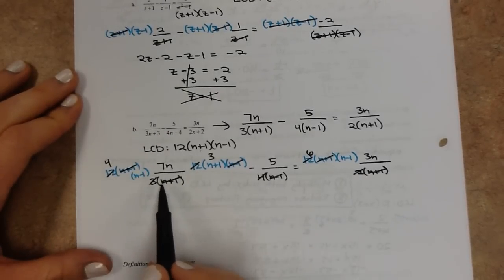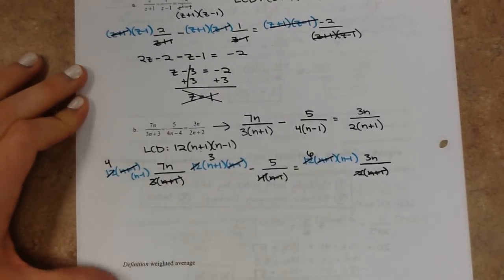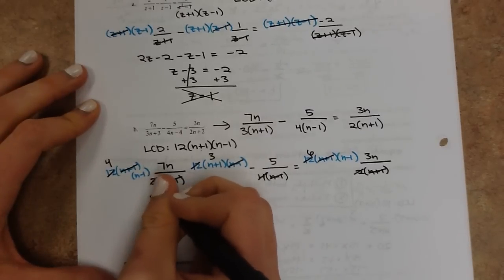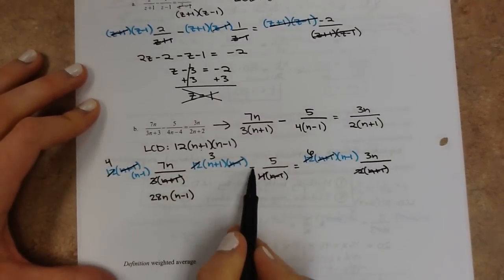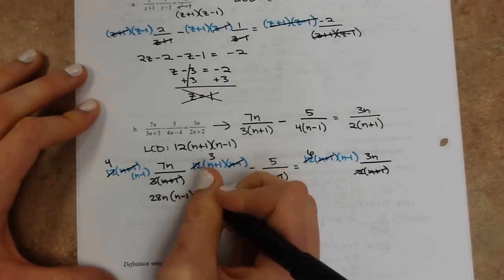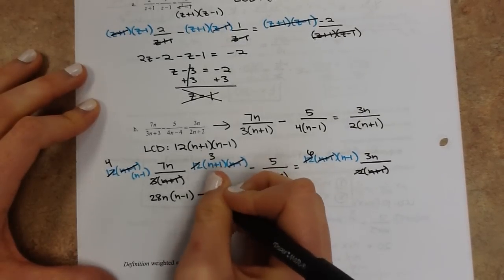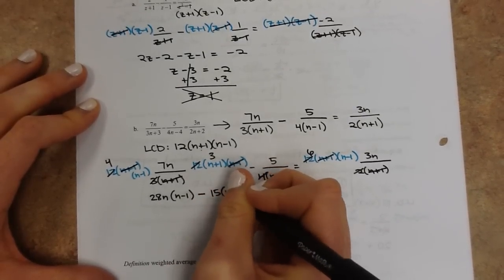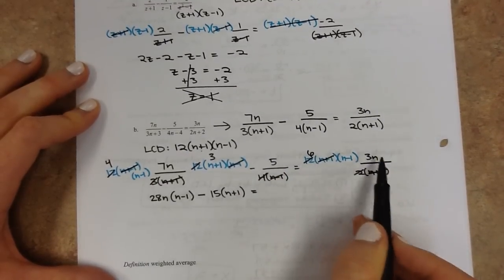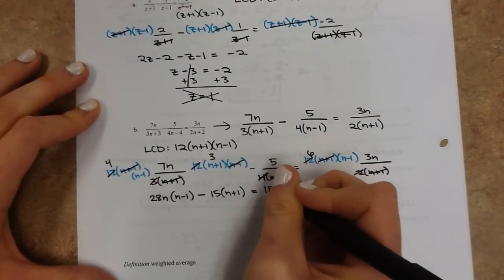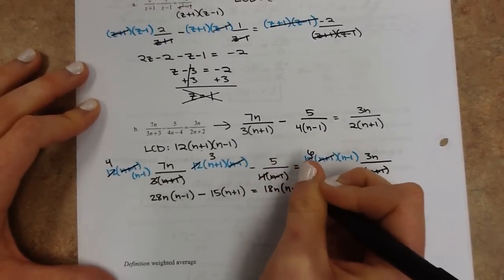Okay, so let's look at everything I have. Here, I need to look very carefully. So I have a 7n times 4. I'm going to do a little bit at a time. That's a 28n, and then times an n minus 1. Minus, I messed this sign up here, minus 3 times 5 is 15, and then times an n plus 1. We've got one of those left over as well. Equals, and then we have 6 times a 3n, that's 18n, and then times an n minus 1.